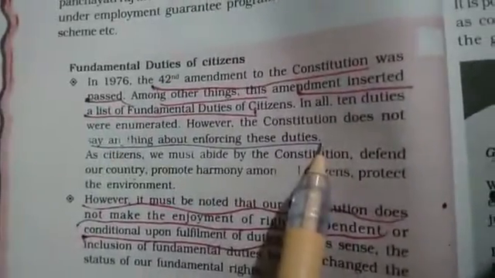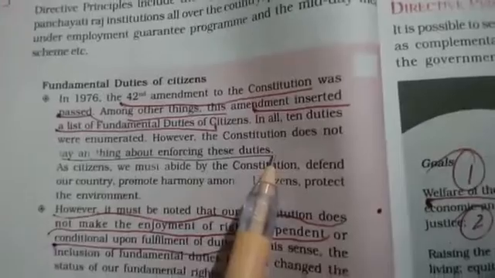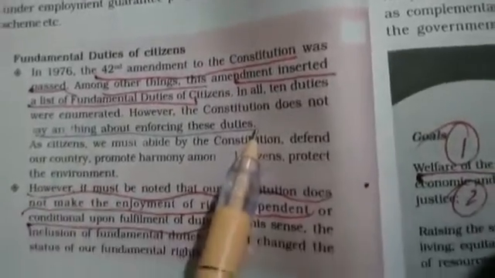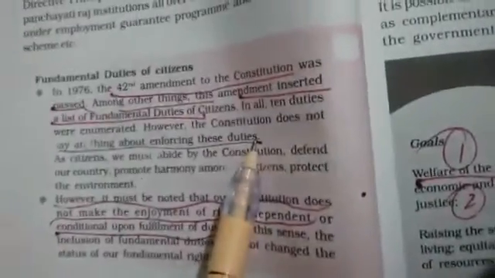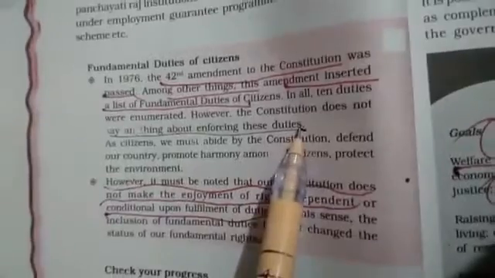But what I think, you also think the same thing: if you are demanding some rights, then duties should be there. The government is not enforcing, but they should enforce the duties. If you are demanding rights, then the government also can demand the duties from you.